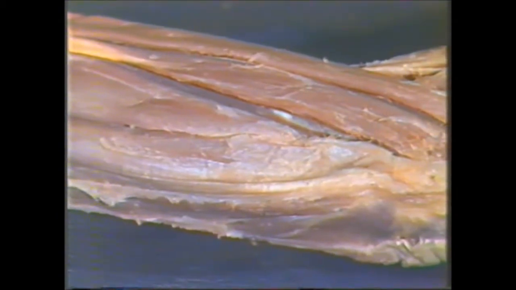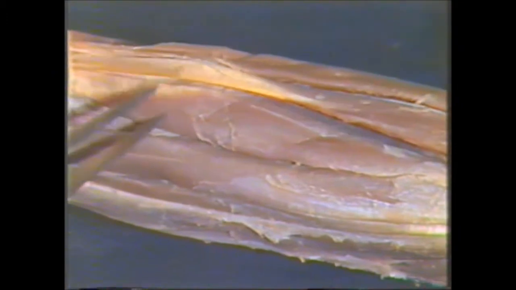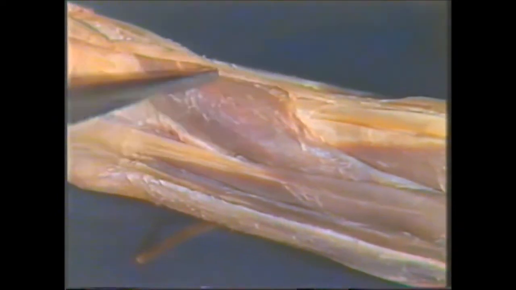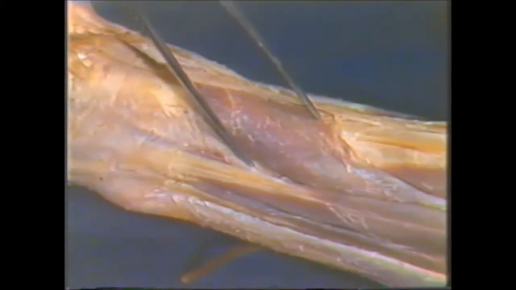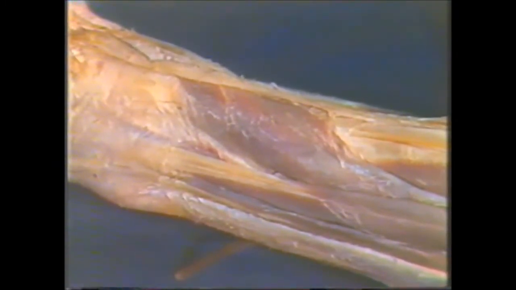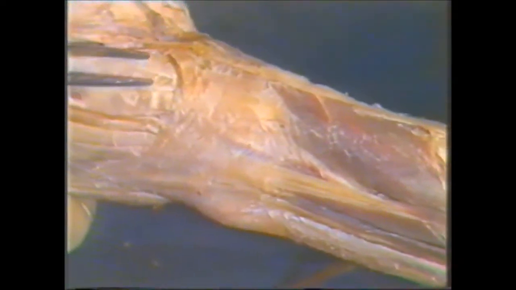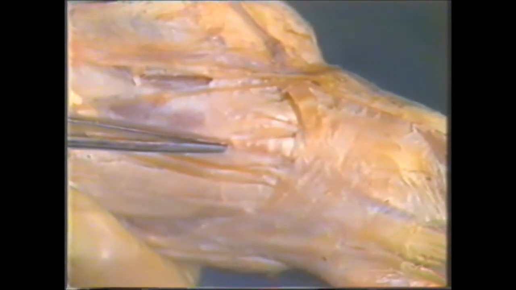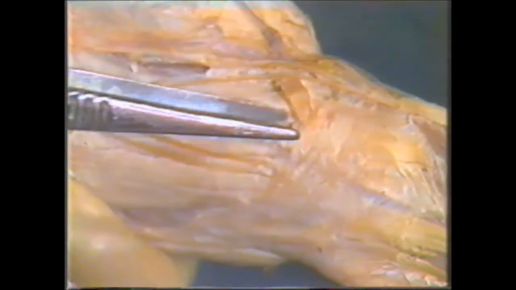The longus muscle is superficial to the brevis, and both muscles are crossed below by the abductor pollicis longus and extensor pollicis brevis. The extensor carpi radialis longus is inserted into the back of the base of the second metacarpal, while the extensor carpi radialis brevis is inserted into the back of the base of the third metacarpal. The two muscles, longus and brevis, occupy the second compartment, deep to the extensor retinaculum.